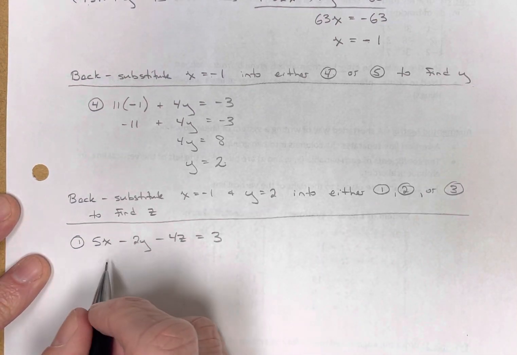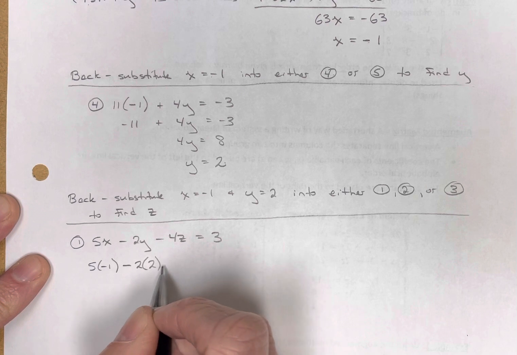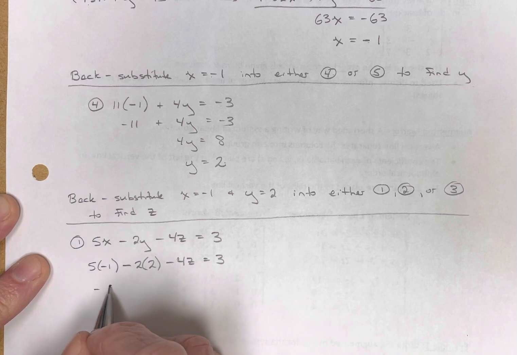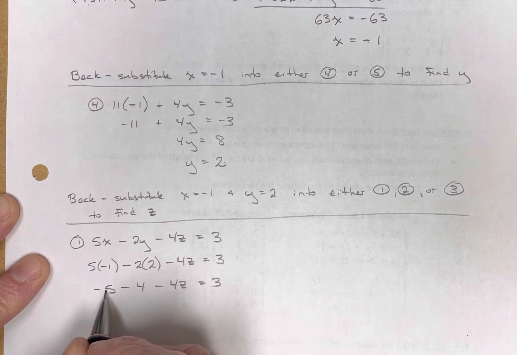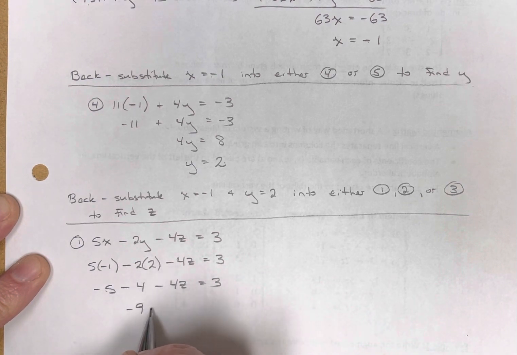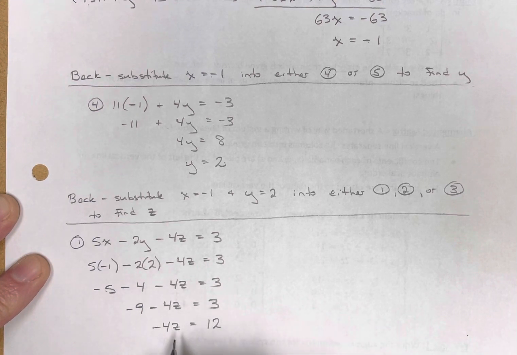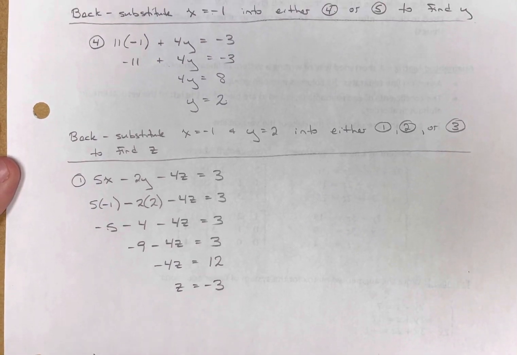Now let's substitute. So it's 5 times -1 minus 2 times 2 minus 4 times z is equal to 3. Do some math. This is -5 minus 4 minus 4z is equal to 3. Well, -5 minus 4 is -9. Minus 4z is equal to 3. Add 9 to both sides. And we got -4z is equal to 12. Divide both sides by -4. And we got z is equal to -3. I almost lost you on the paper. Okay, so z is equal to -3.